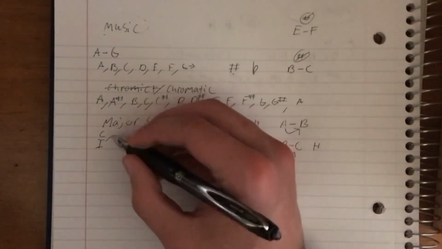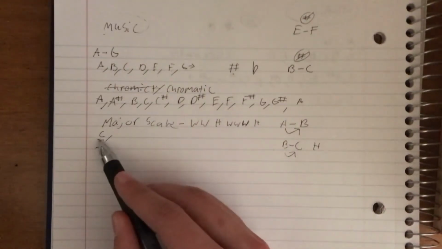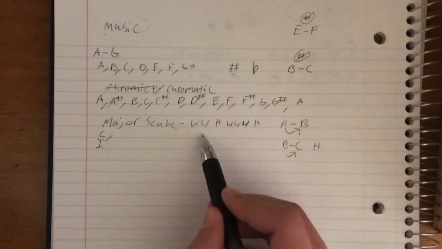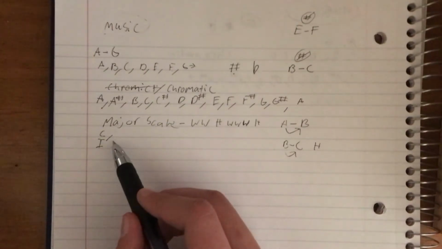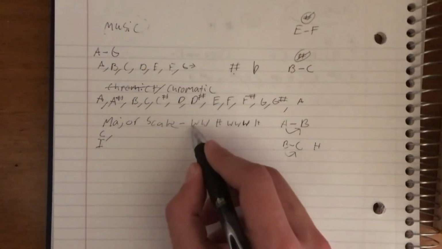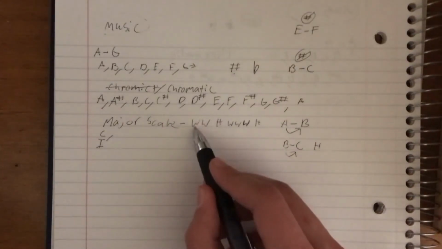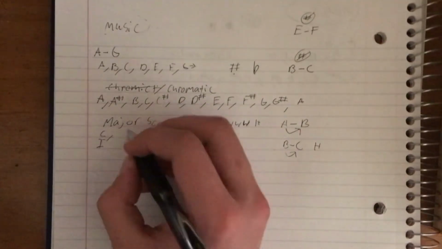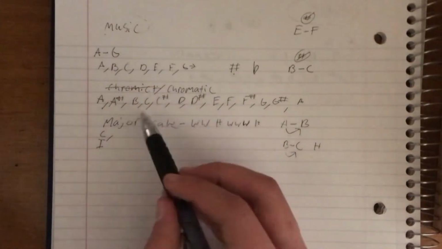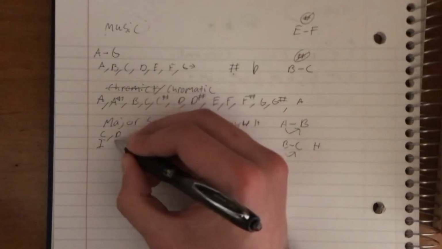Now from here we would go whole step, because this itself does not count as anything. This does not accompany this formula. You're going based off of this. So C itself does not incorporate any of this, if that makes sense. So you want to do a whole step, because that's the first part of this major scale. Whole step from C, 1, 2, is a D. D would be number 2.